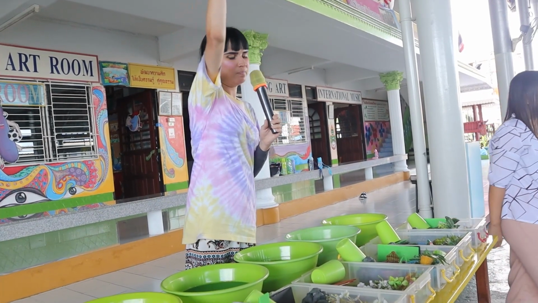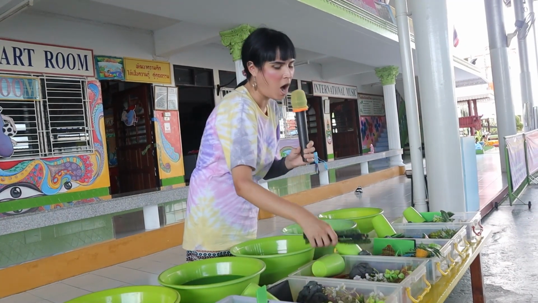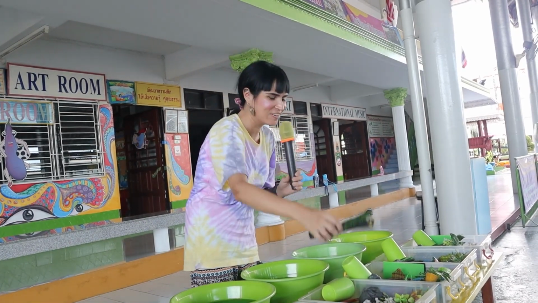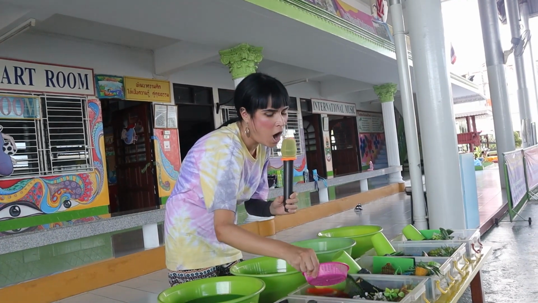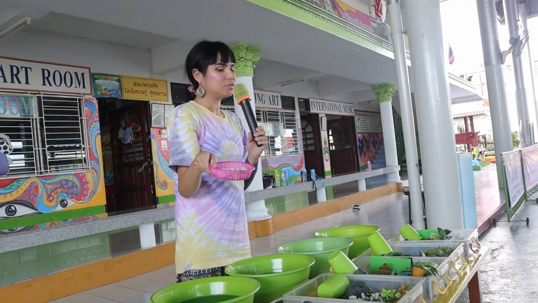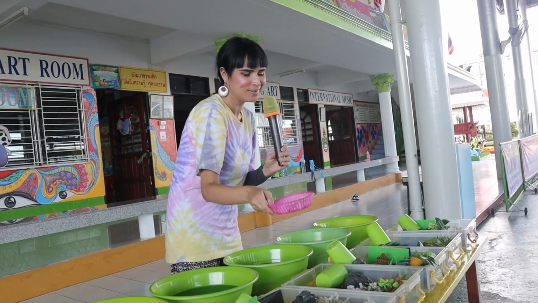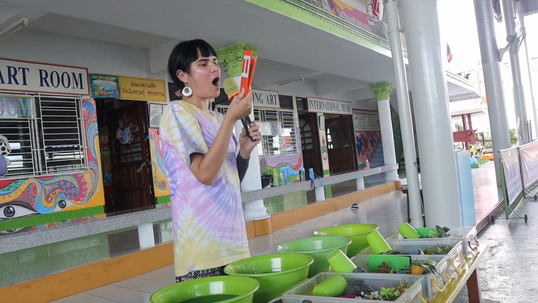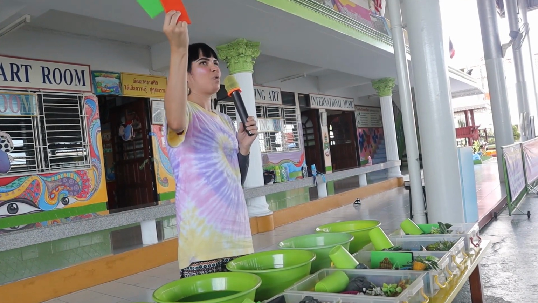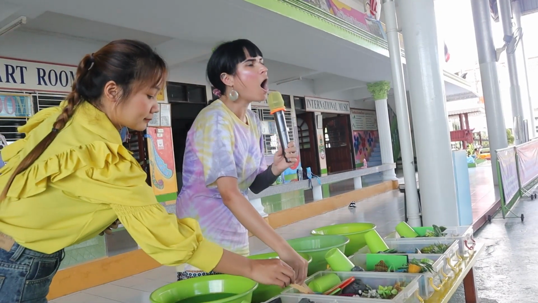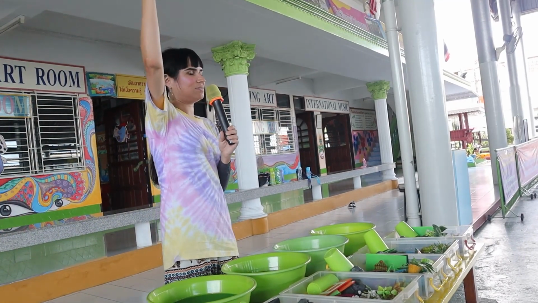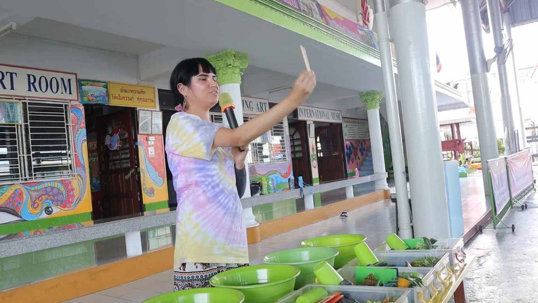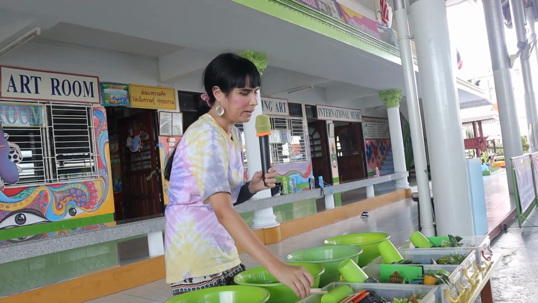Plasticine. Very good. We need our grass. We need our stones. Stones. Good. We need our plastic walls. We need our lollipop sticks. Lollipop sticks. And this is going to be for the wall, okay?